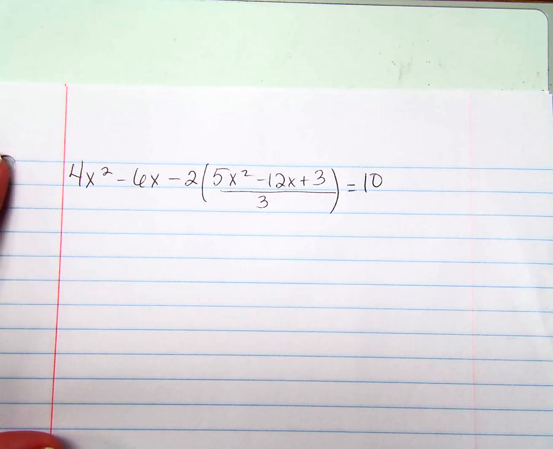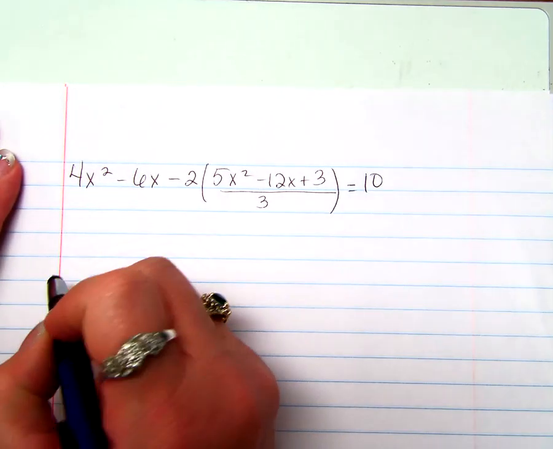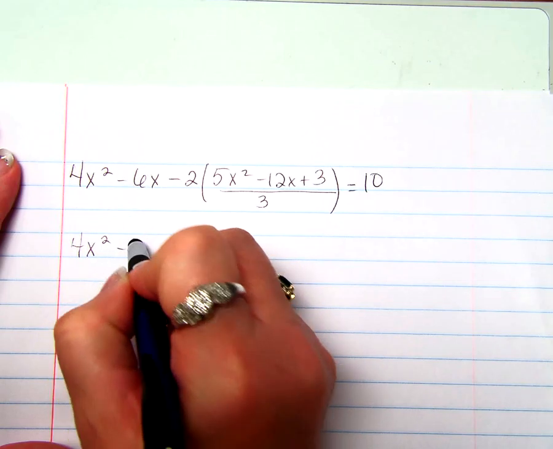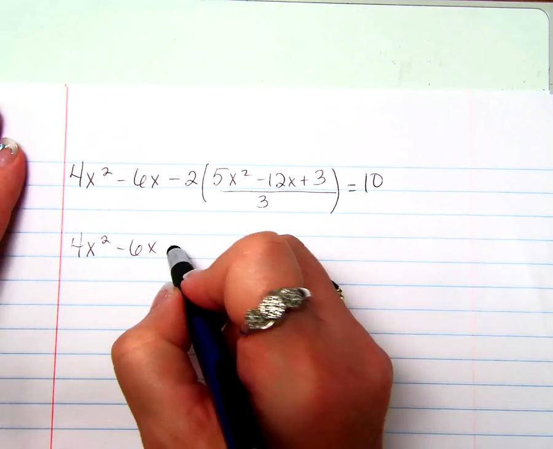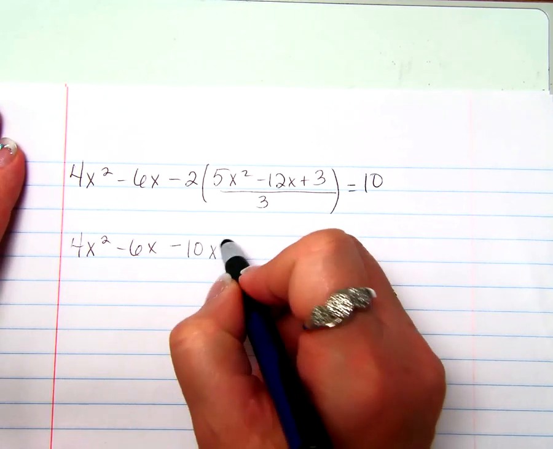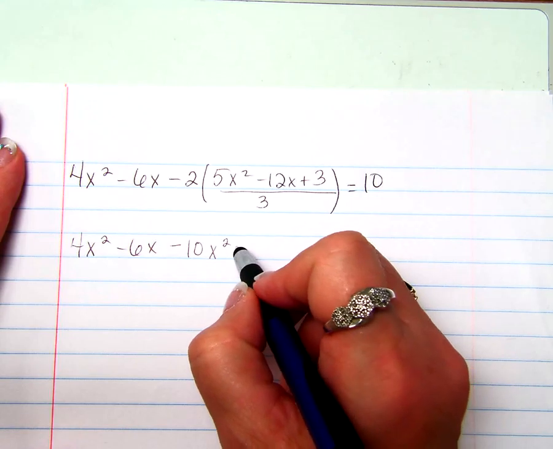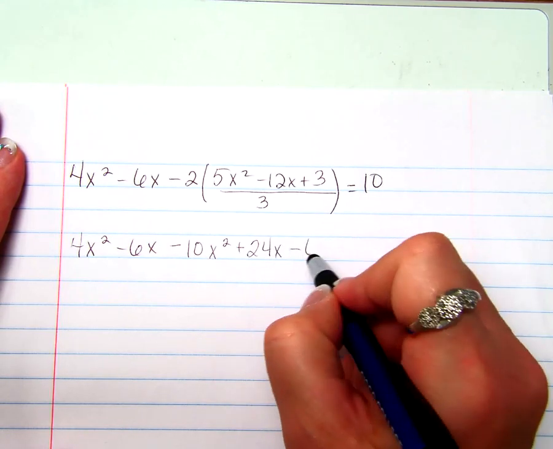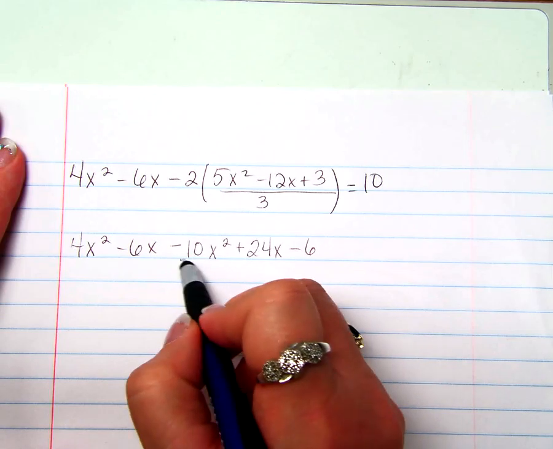All right, so now what? We just got to start simplifying, don't we? Let's see. 4x squared minus 6x minus 10x squared plus 24x minus 6. But each one of these are divided by 3.